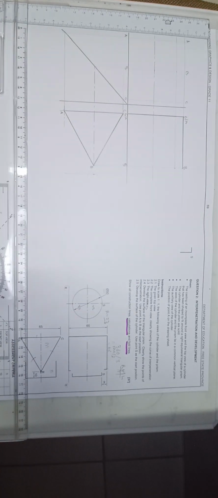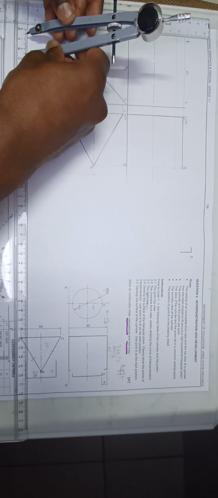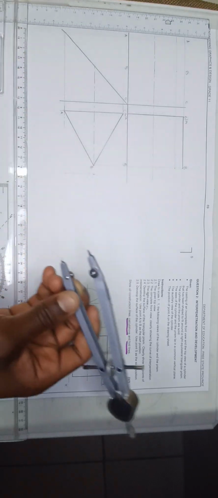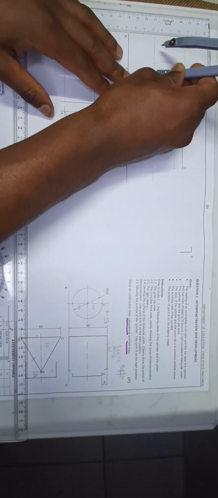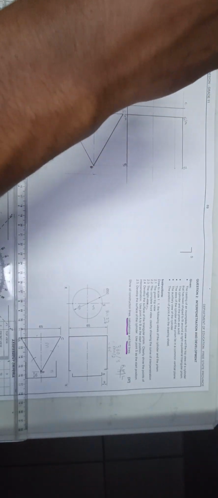Okay, so now you're going to take your compass and set it to 25 radius. Then after setting your compass to 25 radius, you come here on your center and then you construct your full circle.